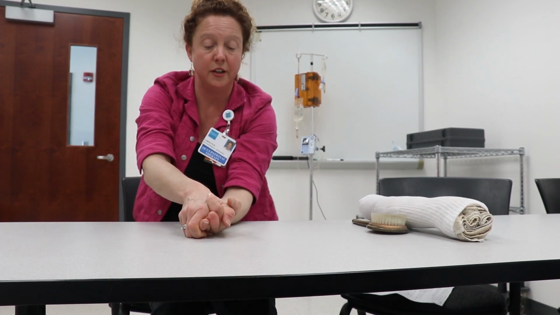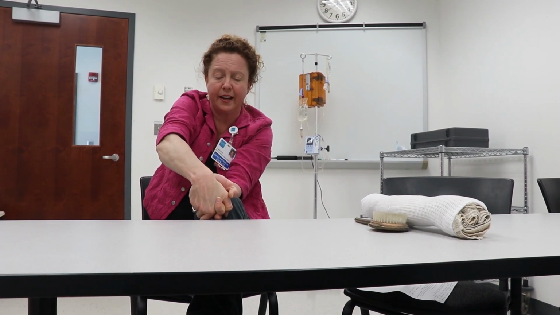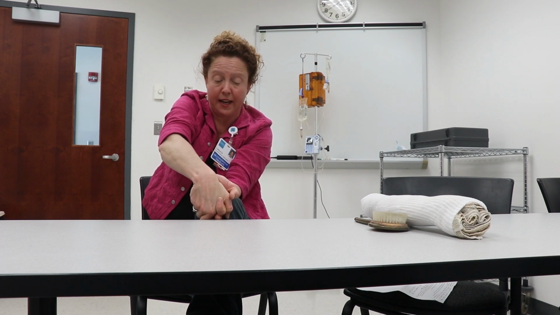If you have difficulty doing that, what you can do is you can use the end of the table for leverage to give the stretch, or if you want, you could use your knee as leverage to get a good stretch. So again, you're pulling your hand and then you're extending your wrist back and holding that stretch for 5 seconds. 1, 2, 3, 4, 5, and you're going to do that stretch 5 times.